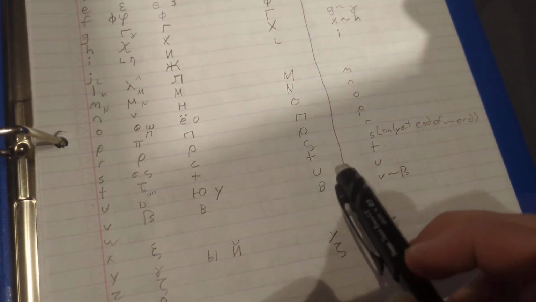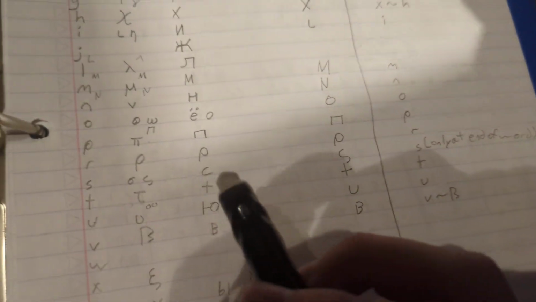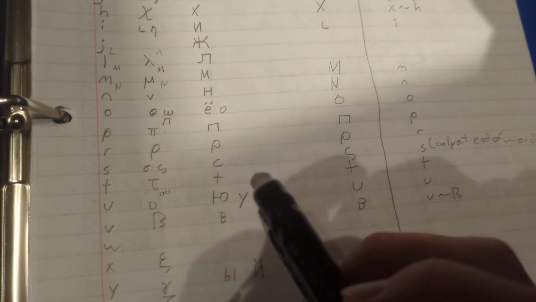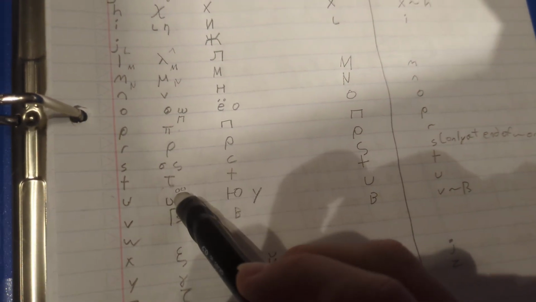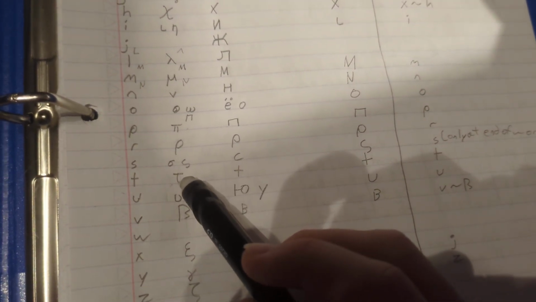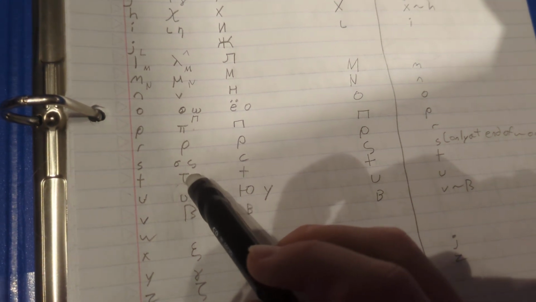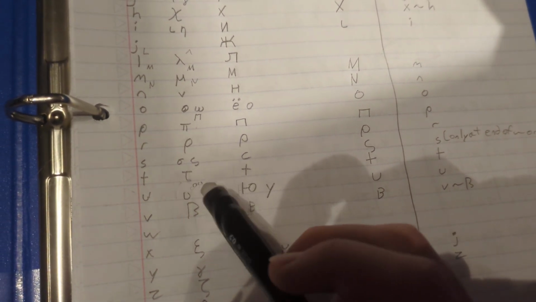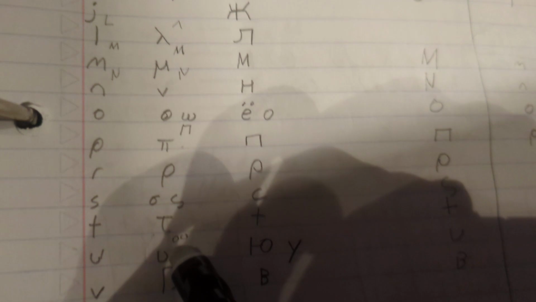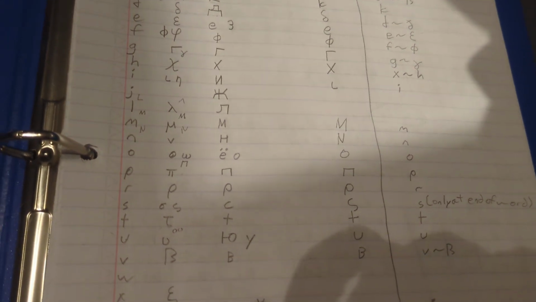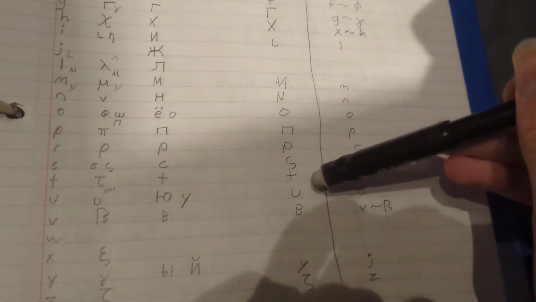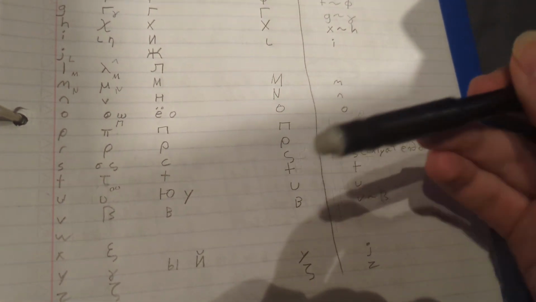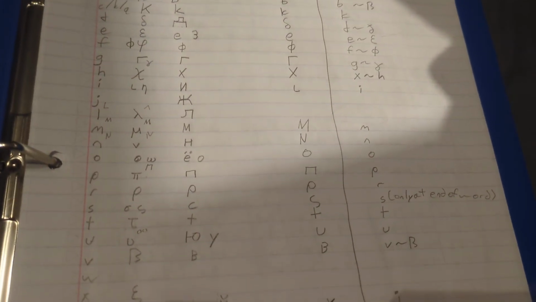And there's t, u. Now, for this one, I used the Greek reasoning. This letter in Greek makes an e sound, but when put behind an o, I wrote it pretty small here, it makes an u sound. So the entire thing makes an oo sound. So I figured that's good enough for it. I mean, there are 5 vowels. I like vowels, you know?